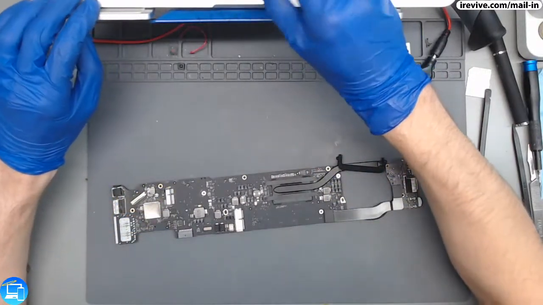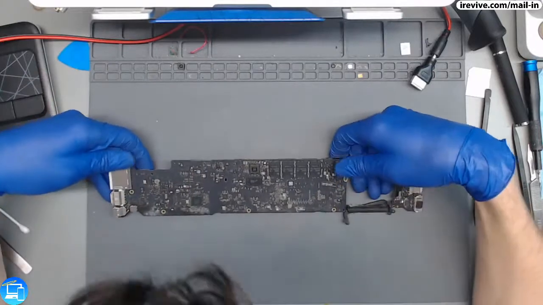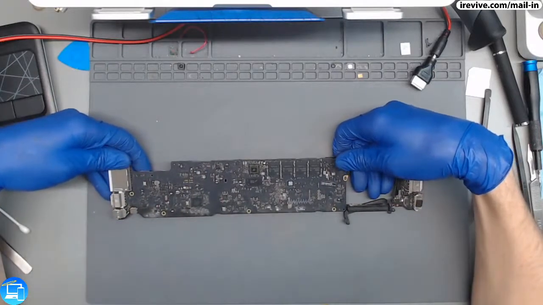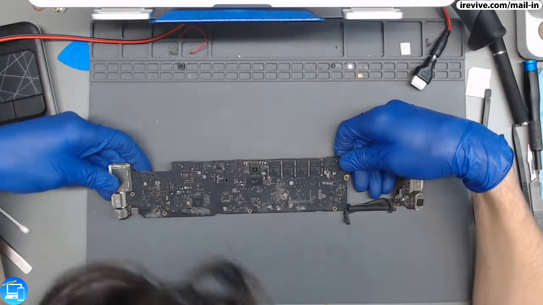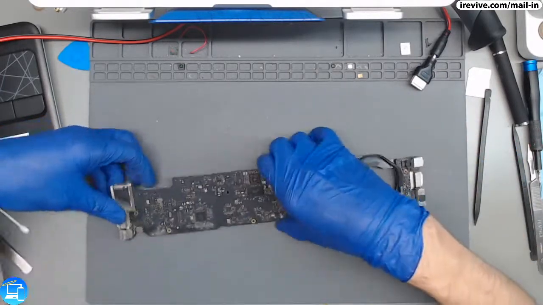Okay, found lots of liquid. Backlight circuit has lots of liquid damage. Let's take a look at that.